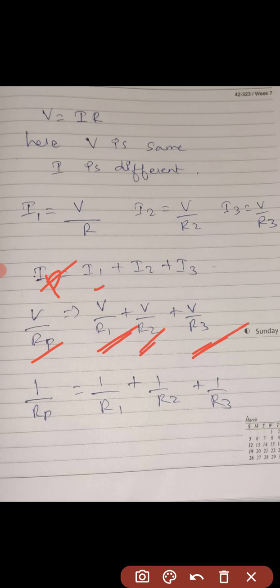So we will have the same voltage on the left hand side and on the right hand side. We take V in common here and here, so both V will get cancelled.